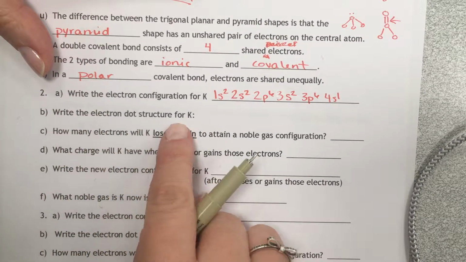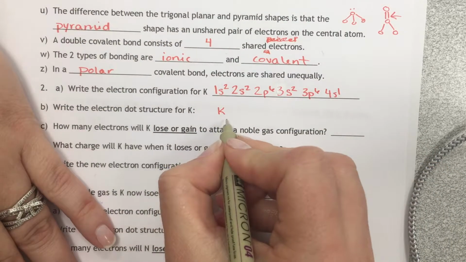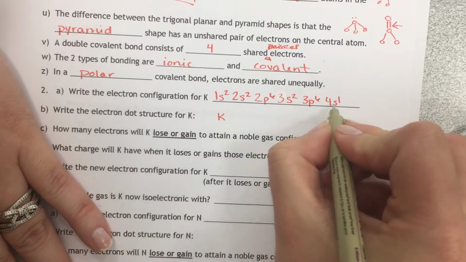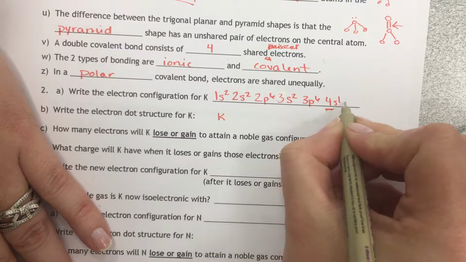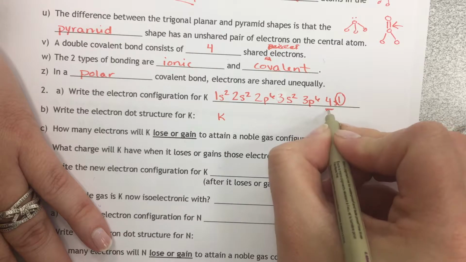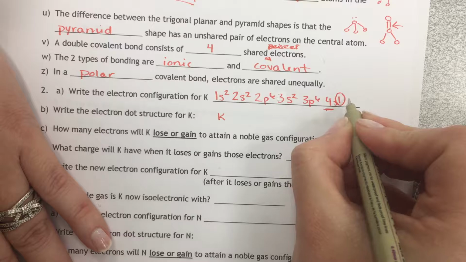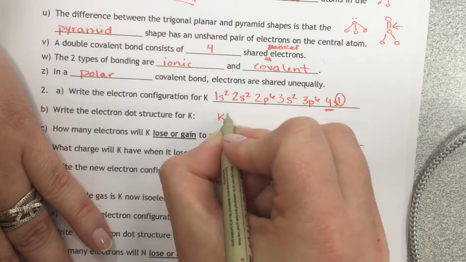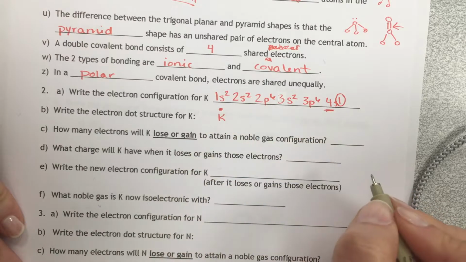Write the electron dot structure for potassium. So we write the letter for potassium, and then the valence electrons are on the outer shell, which is the highest number. And it has 1 electron here. So that would be your Lewis dot structure.